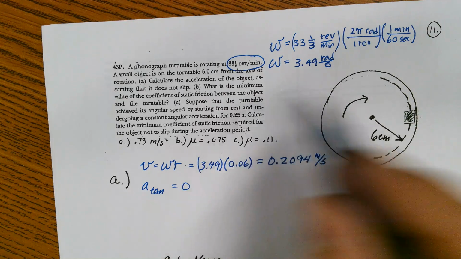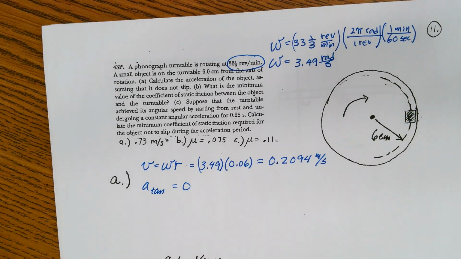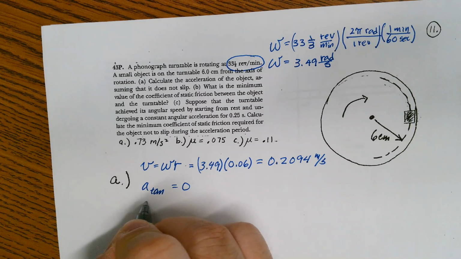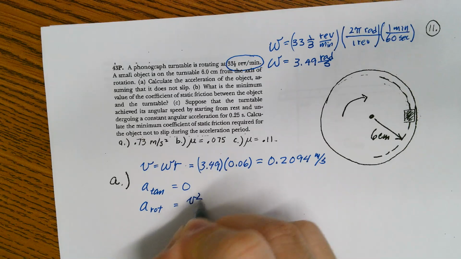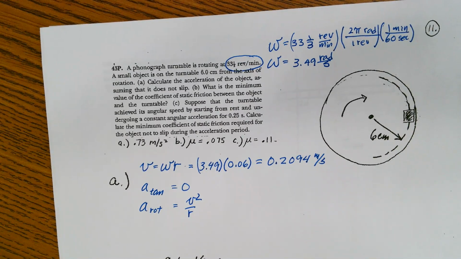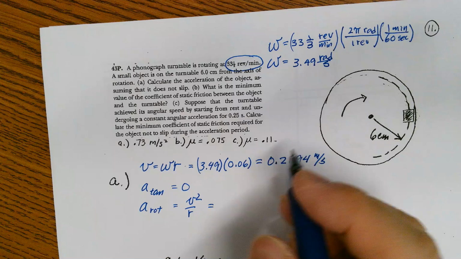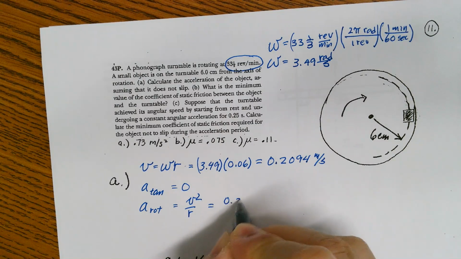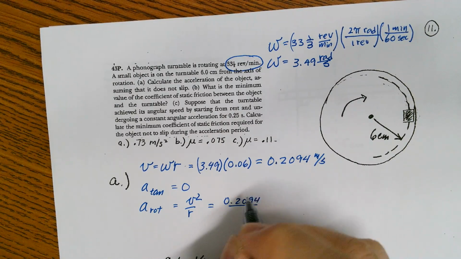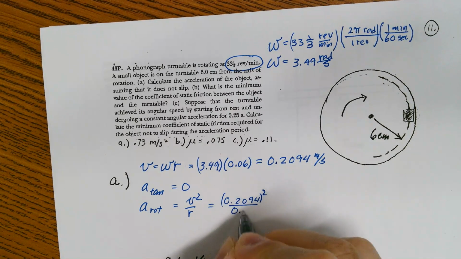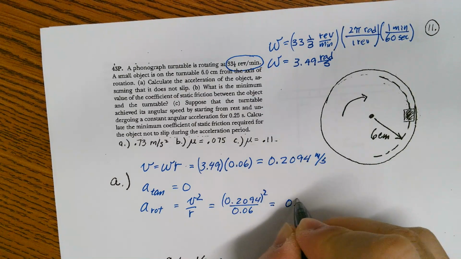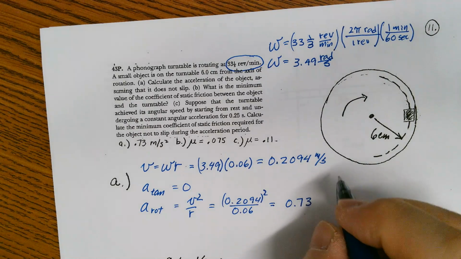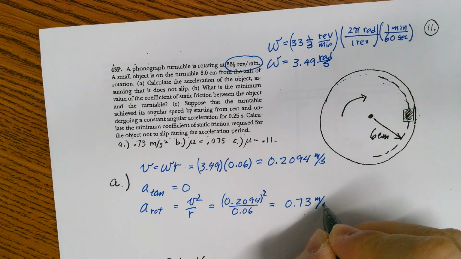However, because it's turning, we're definitely going to have a radial acceleration, which is v squared divided by r. Therefore, since we got the v here, 0.2094 divided by the radius r, let's square that by the way, 0.06, I believe we get something like 0.73 meters per second squared, right?